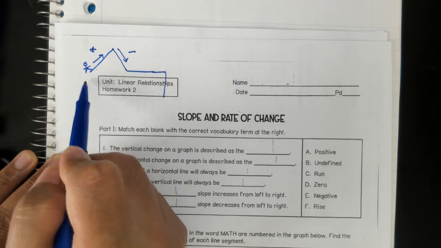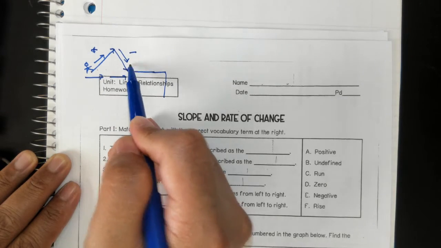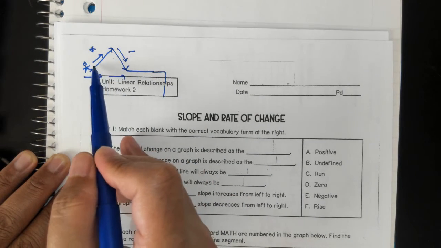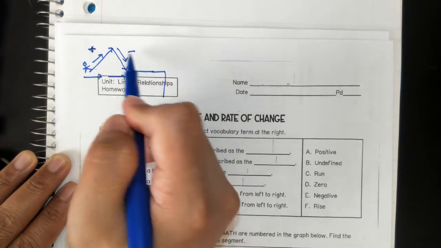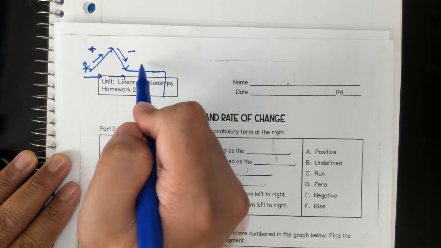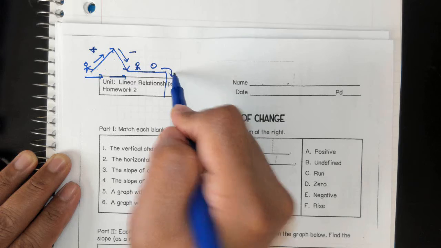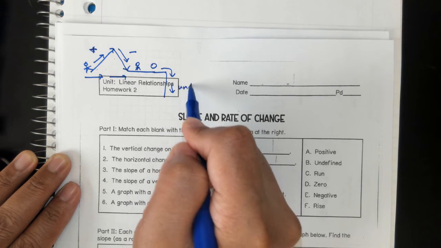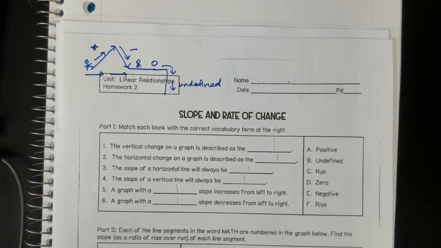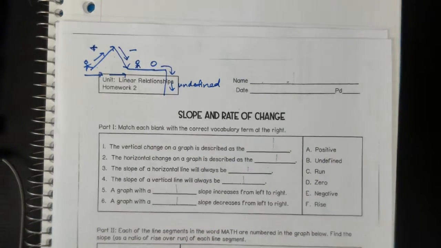So basically, if you're going from left to right, you notice that the line is going up and then it's going down. That's an indication. If it's going up from left to right, that's a positive slope. If it's going down from left to right, it's a negative. If it's just walking on the ground, that's considered a 0 slope. And if he falls off the cliff, that is considered to be an undefined slope. Okay, undefined slope. So just make sure that you remember the different types of slopes.